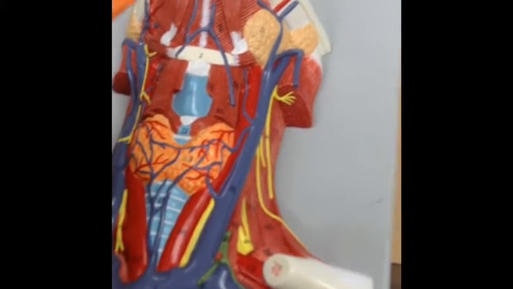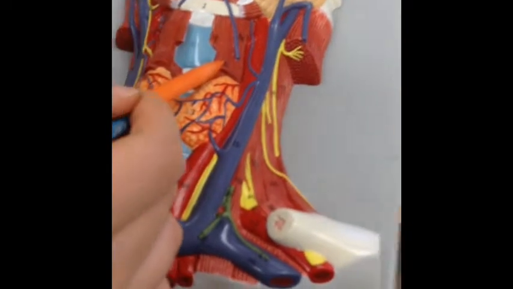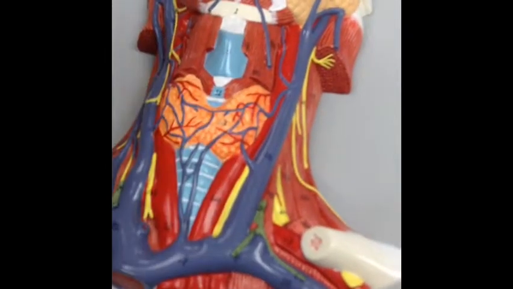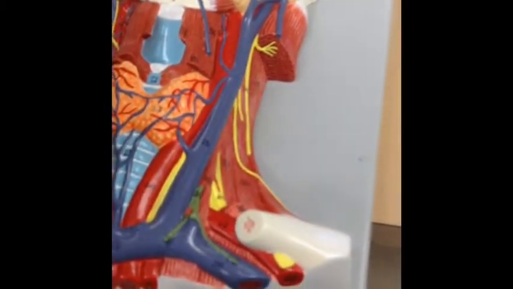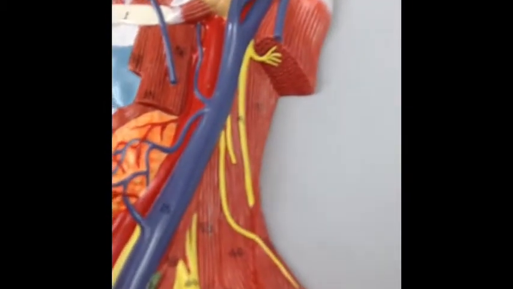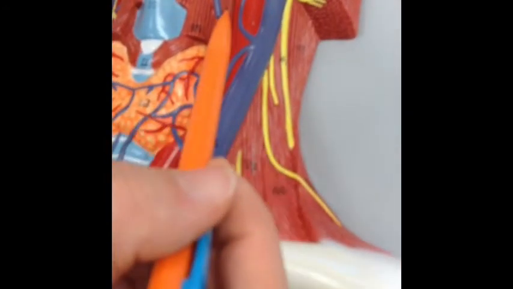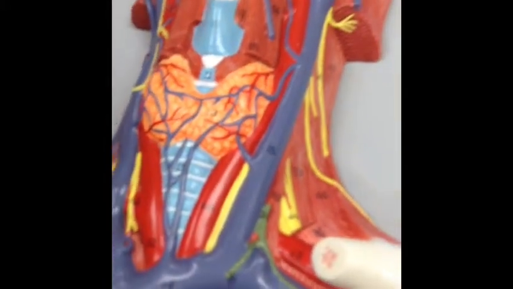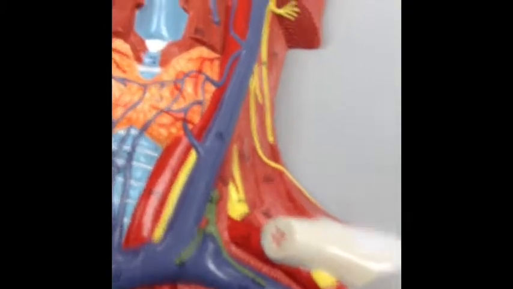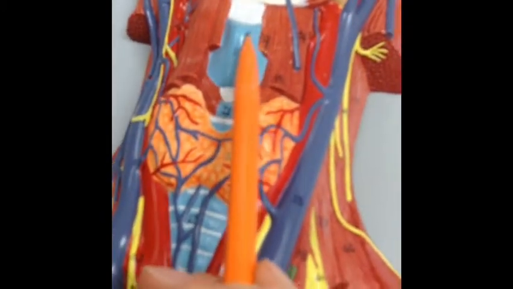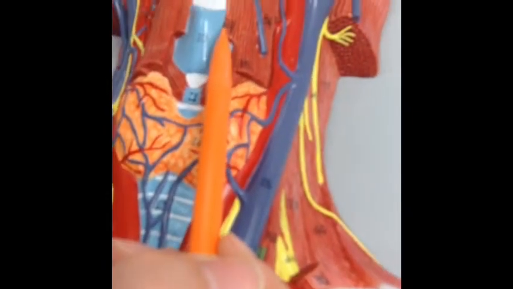Sternohyoid is 35, right there. That depresses the larynx and hyoid. Sternothyroid is not in this picture. Omohyoid is number 36, right there, and that depresses the larynx. Thyrohyoid is 37, which is right there, right next to it, and it depresses your hyoid and elevates your larynx.